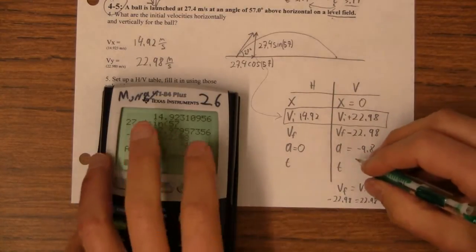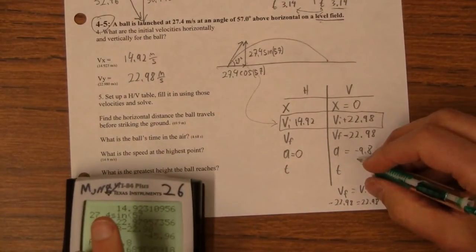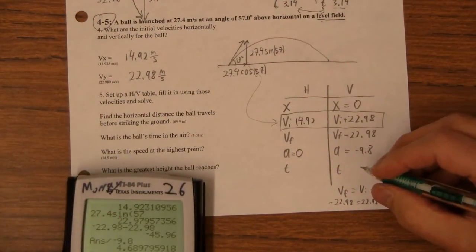So when I do this, I get my time, and my time looks like it's rounding to 4.69, and that's because 22.98 is rounded, right?